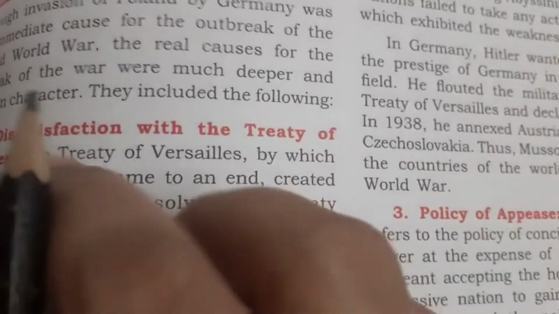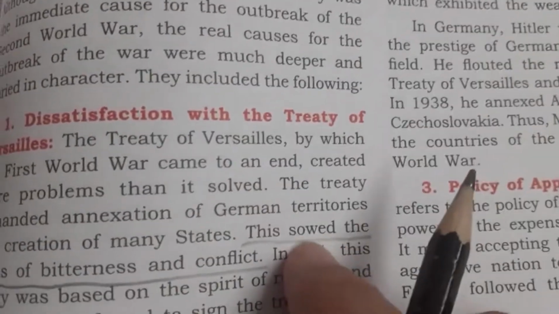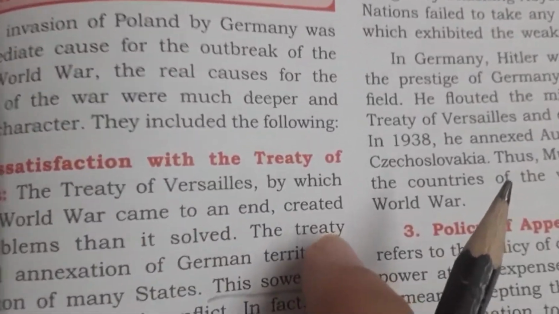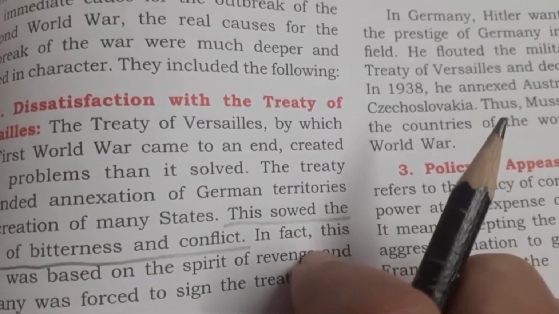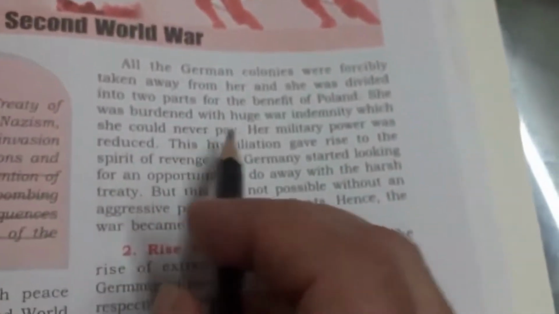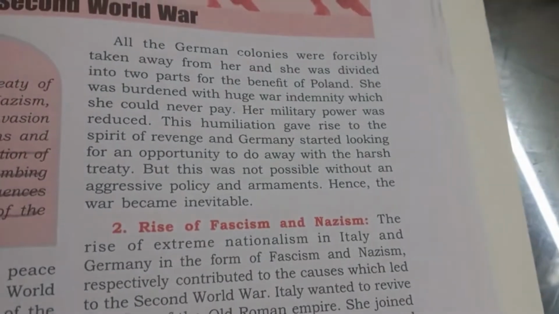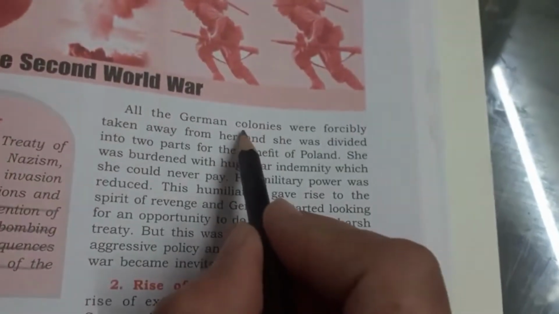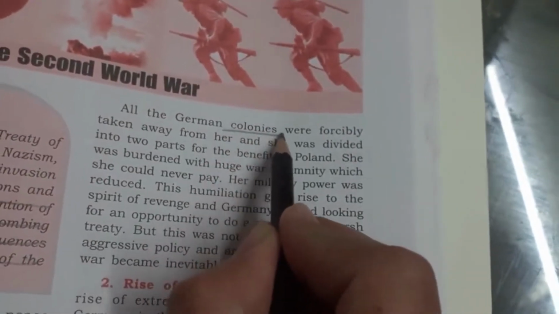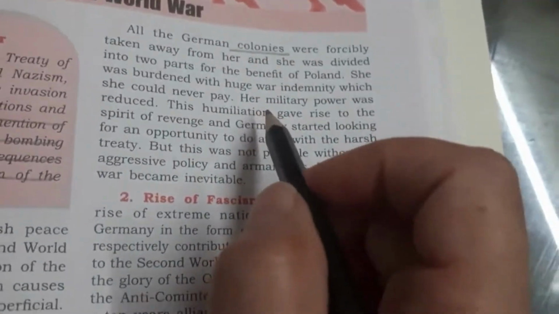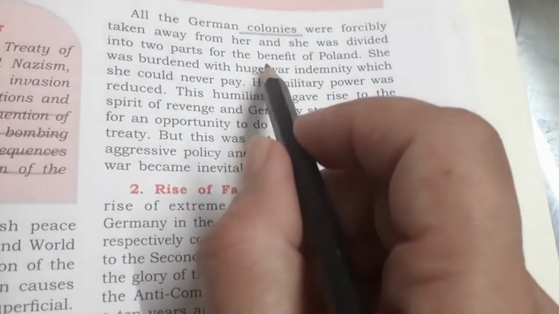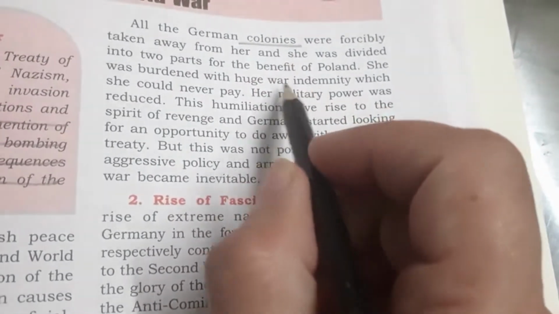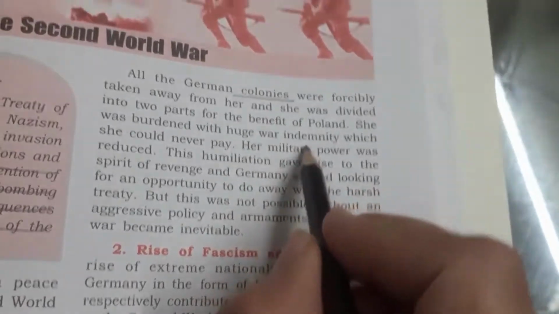You already know that the treaty demanded annexation of German territories. The treaty was very harsh on Germany. So all those clauses you can add why Germany was very unhappy with the Treaty of Versailles. Carrying on the same paragraph, you will write about German colonies, because you may be asked to explain the dissatisfaction with the Treaty of Versailles, why Germany was not happy. So German colonies were forcibly taken from her. She was divided into two parts for the benefits of Poland, and she was burdened with huge war indemnity.